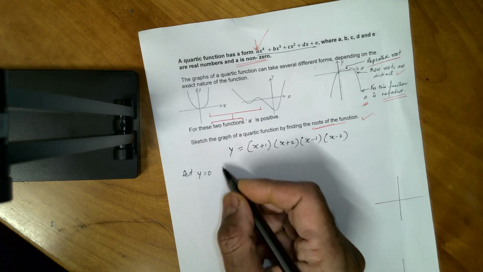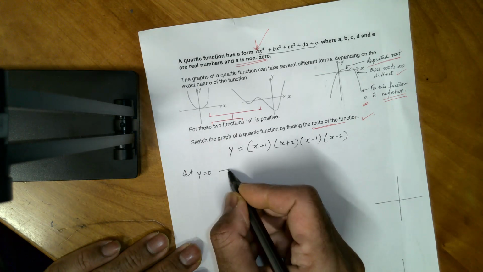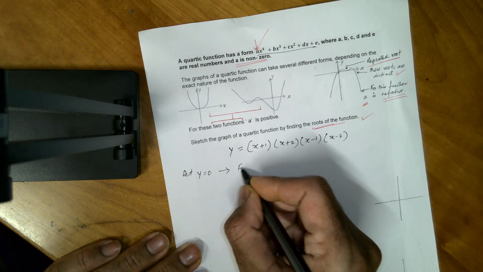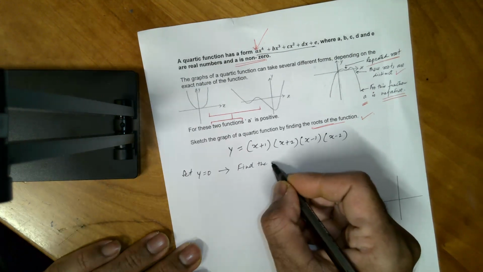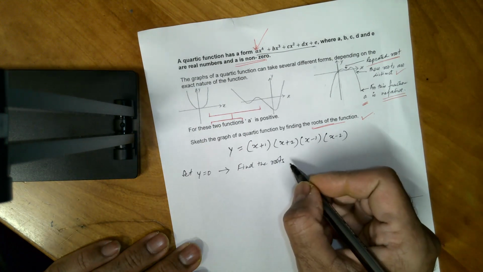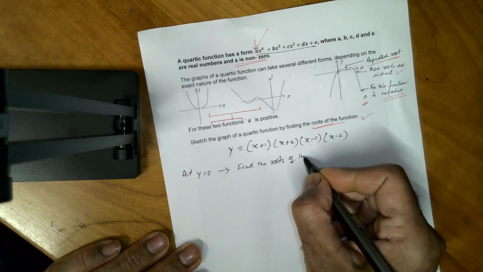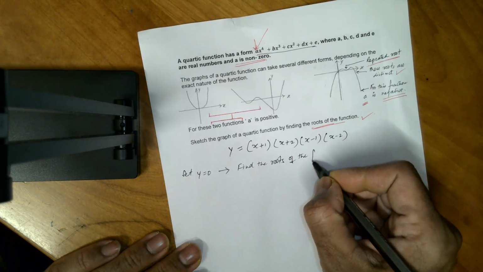Why do we need to do that? To find the roots of the function.